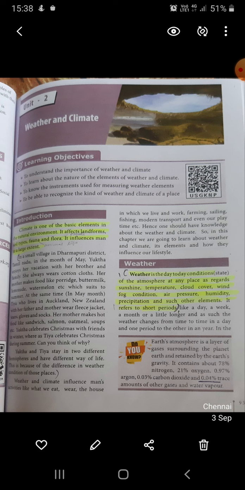At the same time, her friend Diya lives in Auckland. Auckland is in New Zealand. In the month of May, she lives there with her father and mother. She wears a fleece jacket, jeans, gloves and socks. Her mother makes hot food like sandwiches, salmon, oatmeal, soups, etc. Yukta celebrates Christmas with friends in winter, whereas Diya celebrates Christmas during summer.